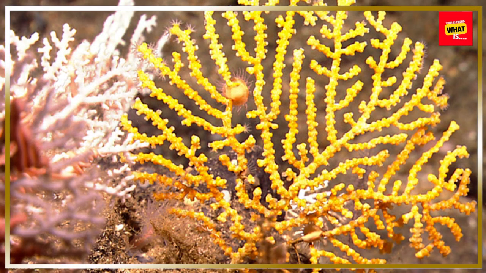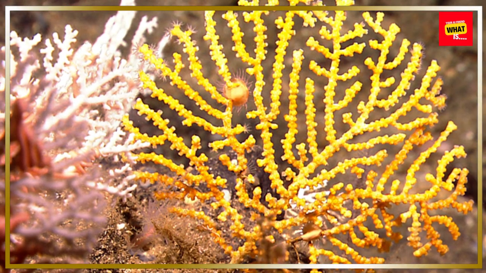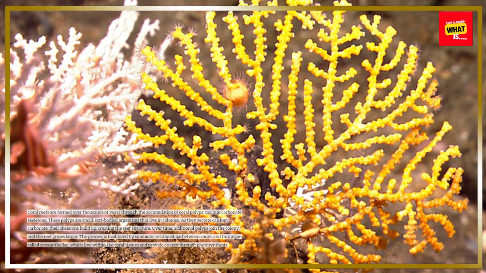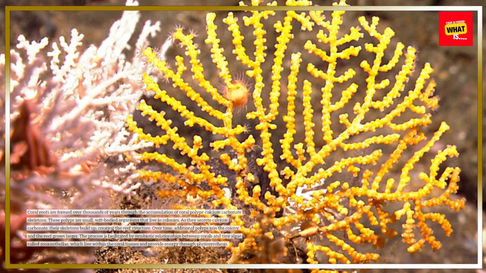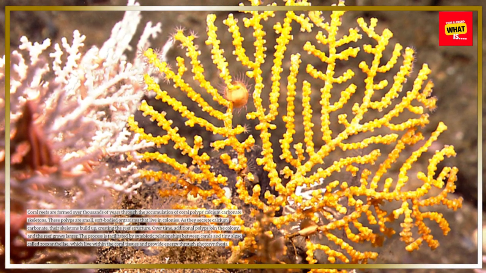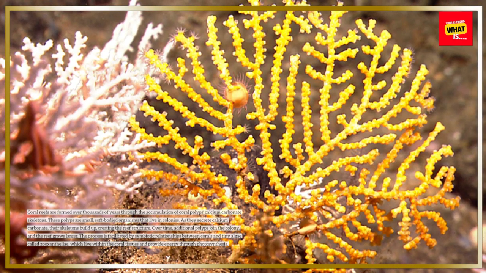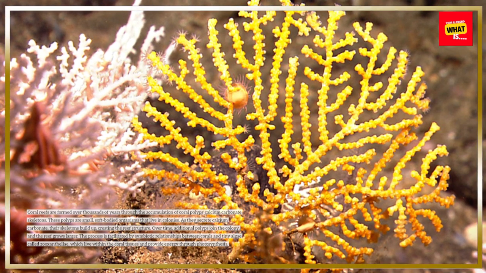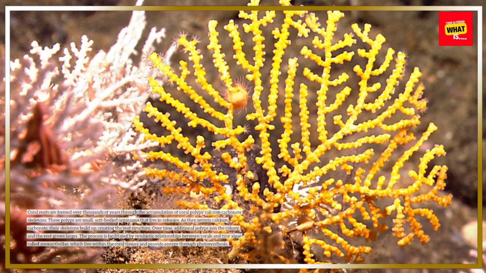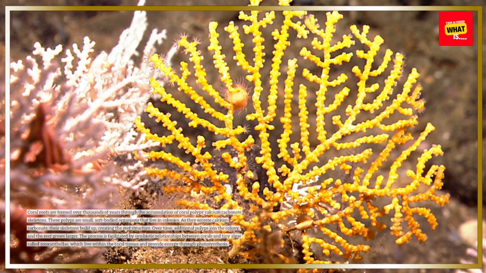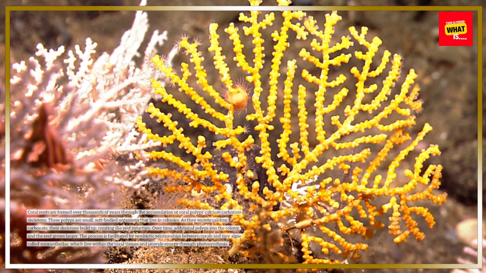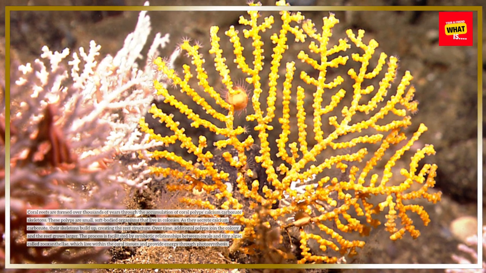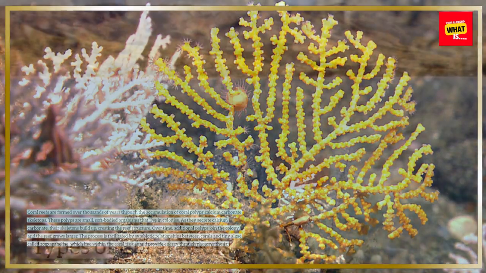Structure and formation. Coral reefs are formed over thousands of years through the accumulation of coral polyps' calcium carbonate skeletons. These polyps are small, soft-bodied organisms that live in colonies. As they secrete calcium carbonate, their skeletons build up, creating the reef structure. Over time, additional polyps join the colony and the reef grows larger. The process is facilitated by symbiotic relationships between corals and tiny algae called zooxanthellae, which live within the coral tissues and provide energy through photosynthesis.